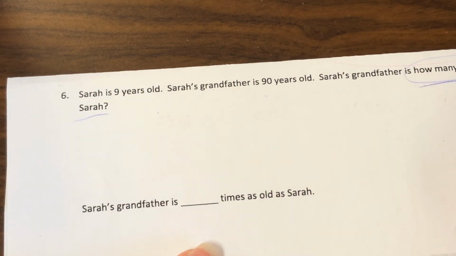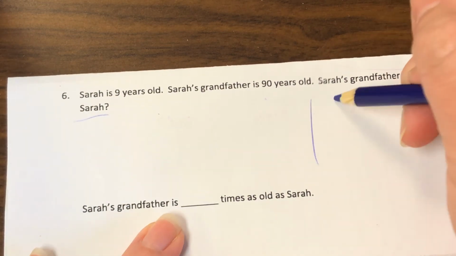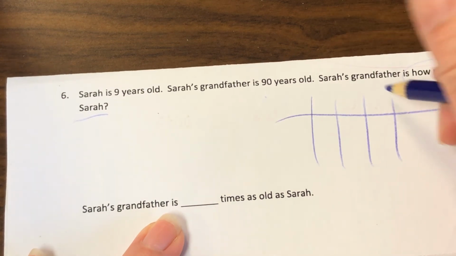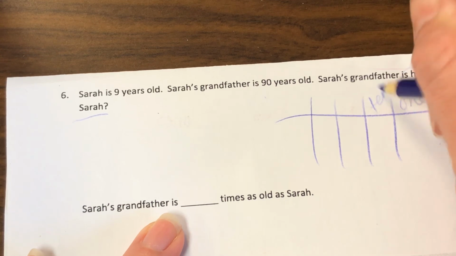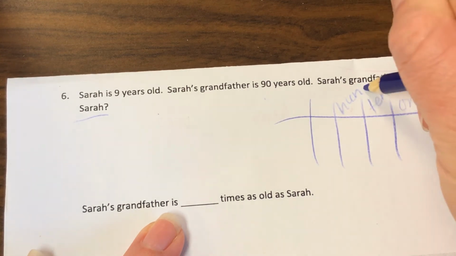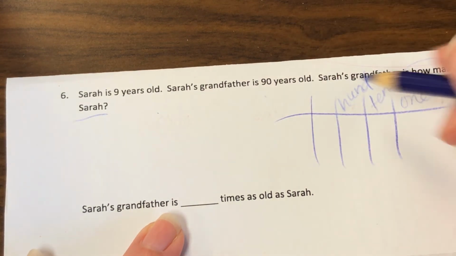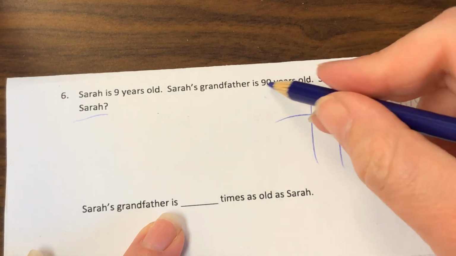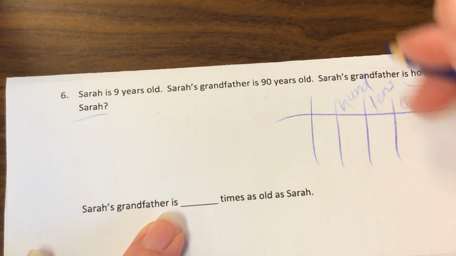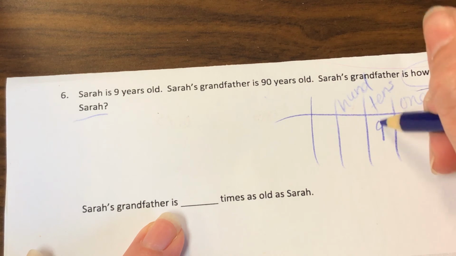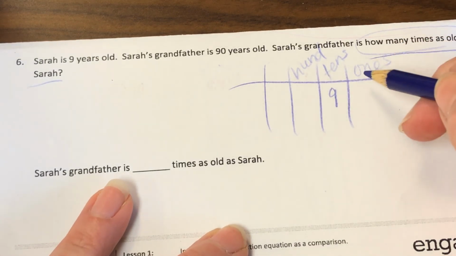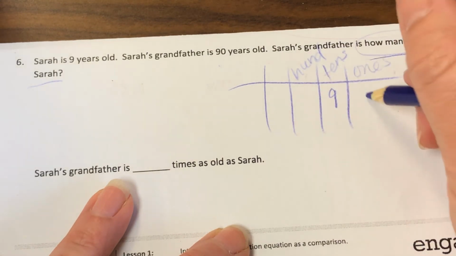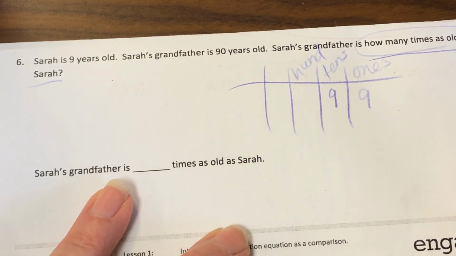Well, there's a couple different ways that we can show this. One, we can go with our place value chart. We can go ones, tens, hundreds. And we really don't need to even fill out the others because we've got 90 years old. So that means he's 9 in the tens place. He's 9 in that tens place. And Sarah is 9 in the ones place.